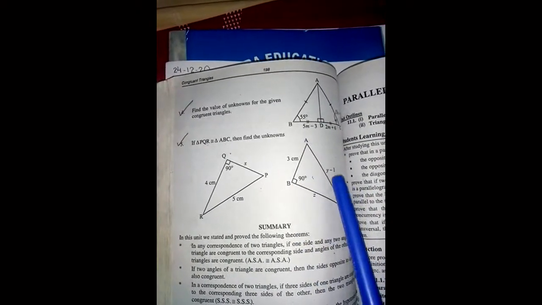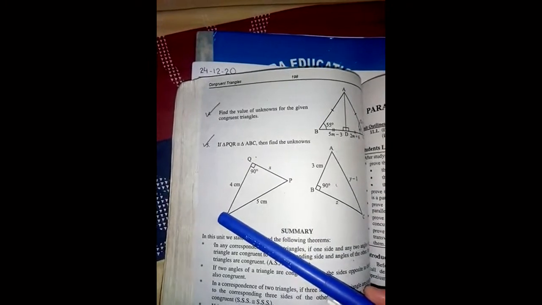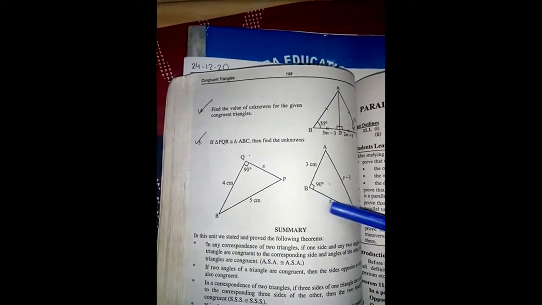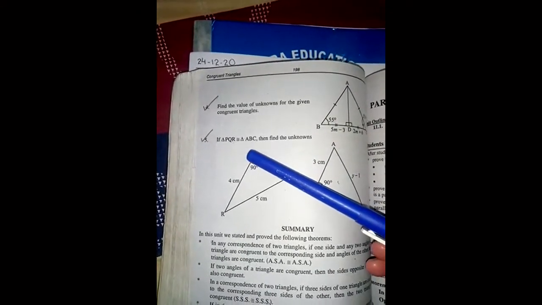Clear? Hypotenuse is the side which is opposite to the angle of 90 degree. So here is the 90 degree. So its opposite side PR is the hypotenuse. And in this one is the right angle 90 degree. So its opposite side AC is the hypotenuse here. So y minus 1 is equals to this. Clear? Again, this is the base BC. BC is equal to QR. Similarly, AB is congruent to PQ. Clear? So we will write these.